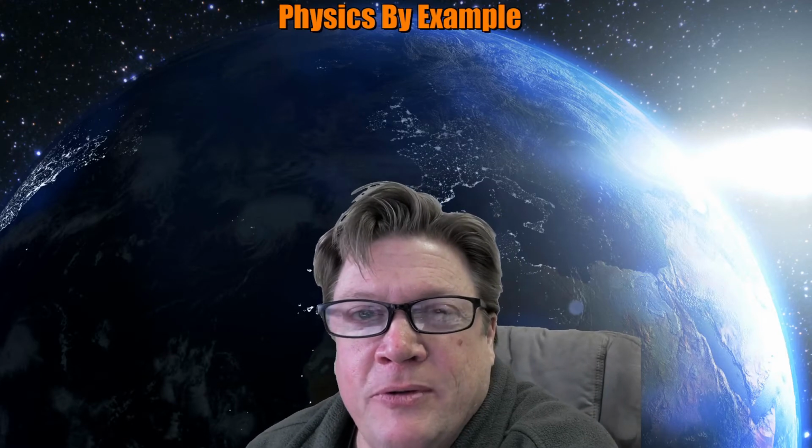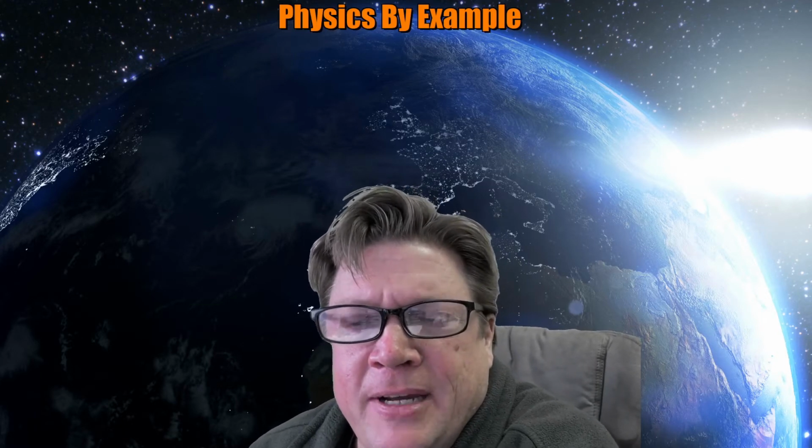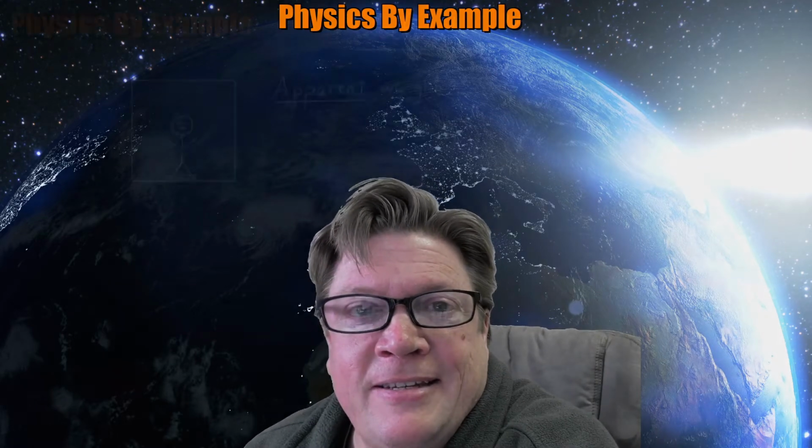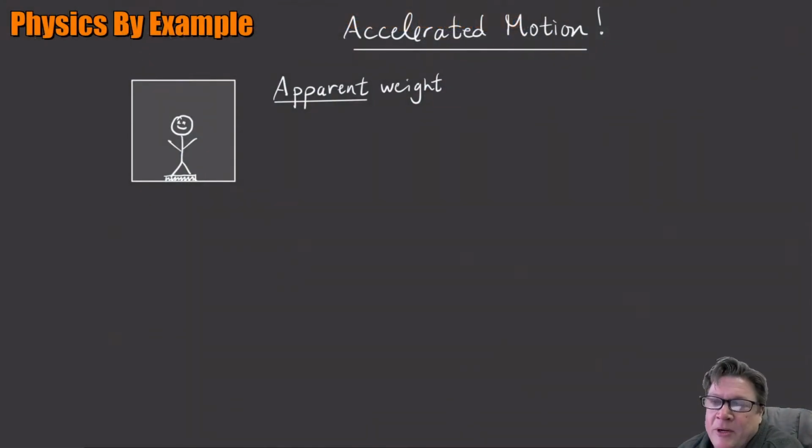This is our first example dealing with some sort of accelerated motion, where an object is in an accelerated frame. So let's dig in and see what you're supposed to do. The standard, simplest example that we'll tackle first is a person on an elevator.